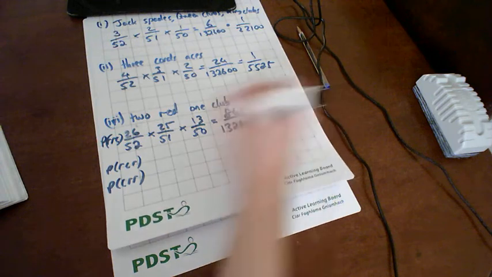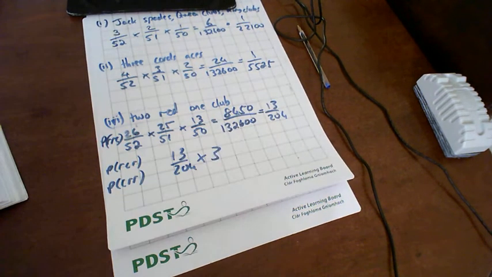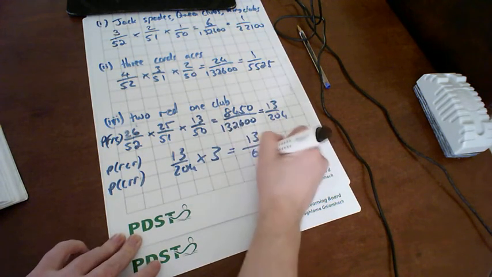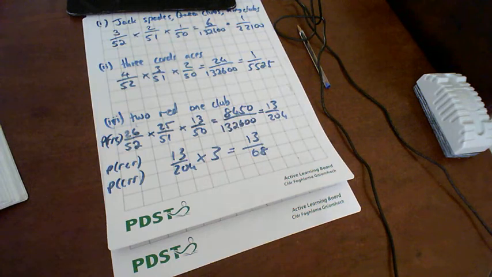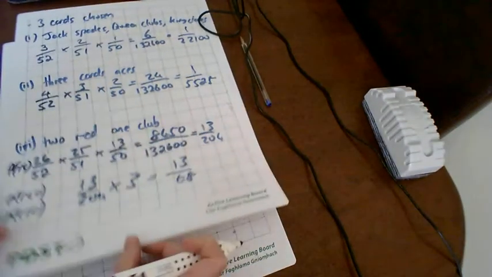So we can just multiply that answer times by 3. So if we times that by 3, we get 13 over 68. And that's the answer they get in the book. And again, you can see how they did it using combinations, and it's fine to do either method. I'm just showing you a different method.